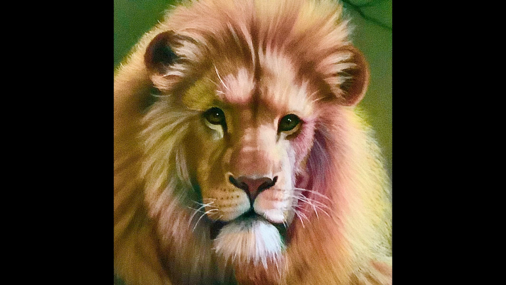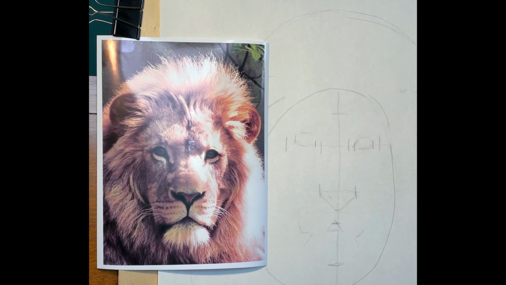I'm going to emphasize in this drawing the line drawing. The line drawing is the drawing that goes underneath the value drawing.